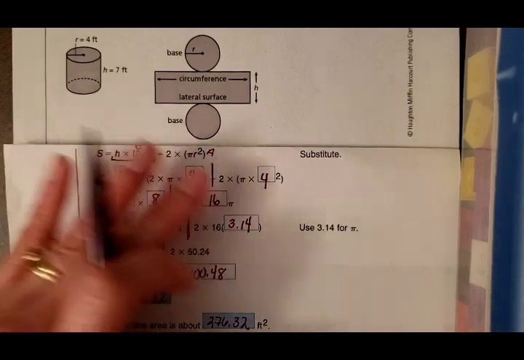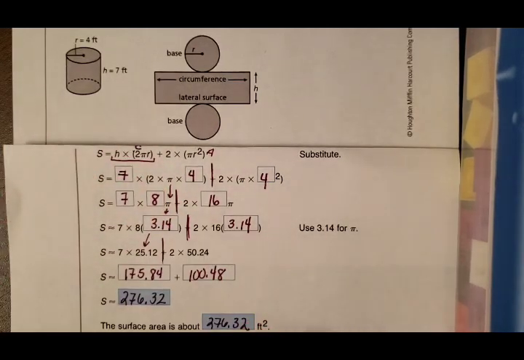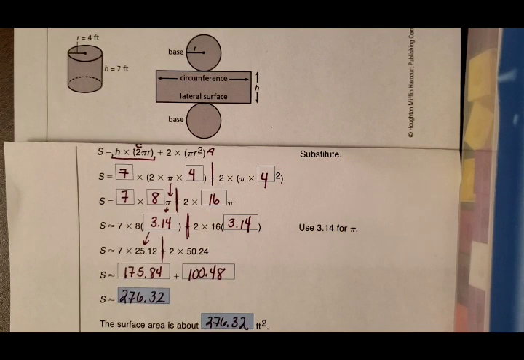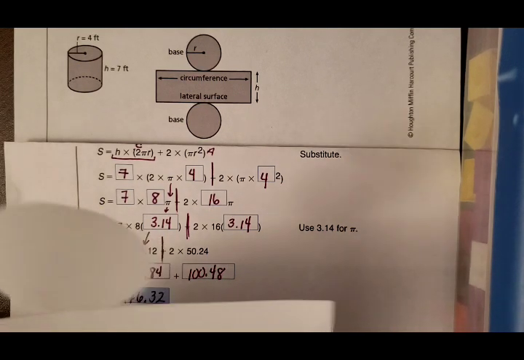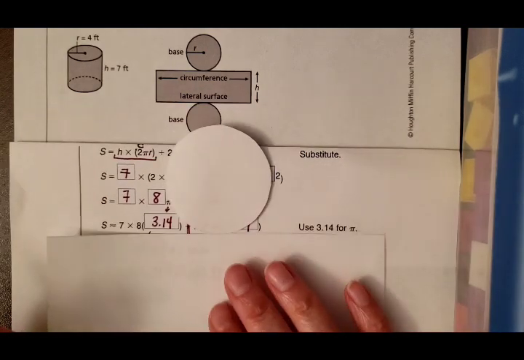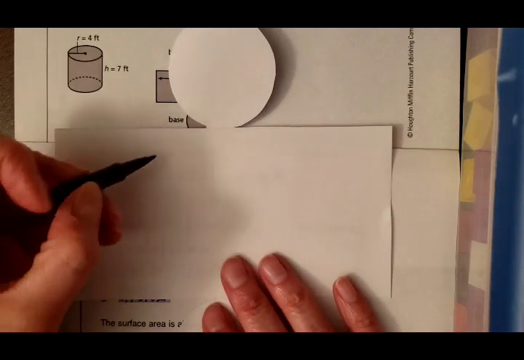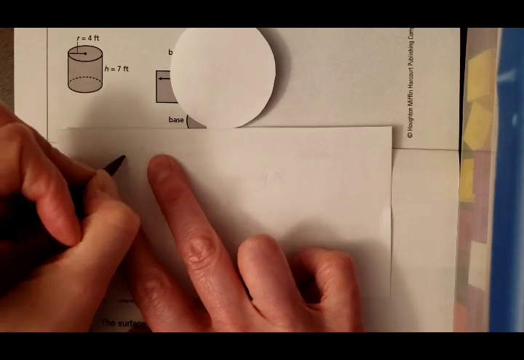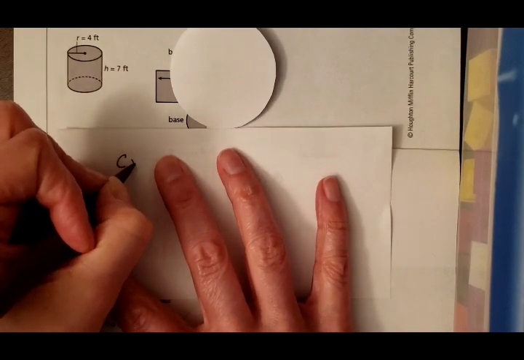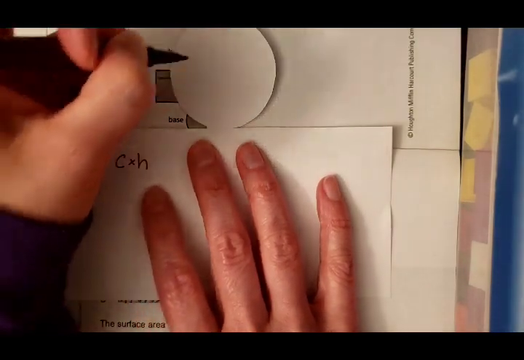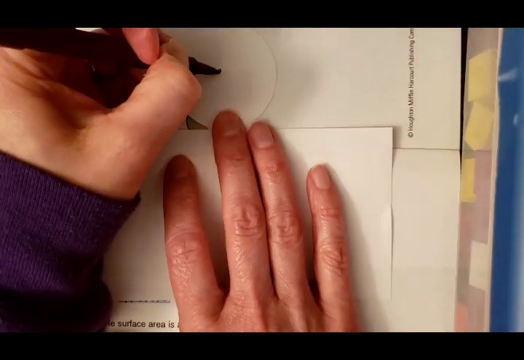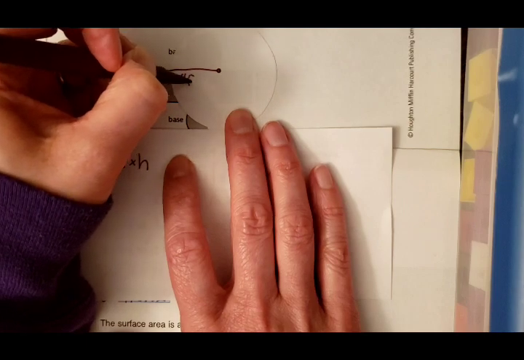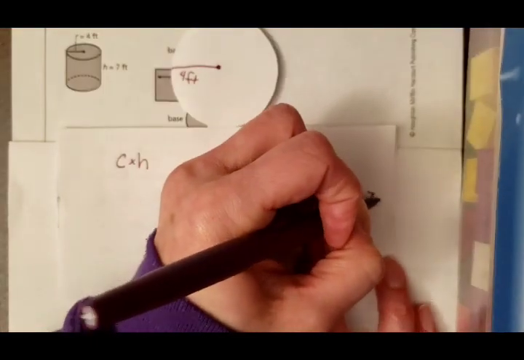Okay, so you see how we broke it up this way in the problem. It's one giant problem. Now if you're saying, I don't like it that way, I want it in pieces, and then I'll just put it all together at the end. Okay, fine. Let's just do that. Let's do it separately. Here's my net drawing. I'm just going to write right here on my net drawing. So here we have our rectangle, which we said it's the circumference times the height. And we knew our radius was 4 feet, and our height here was 7 feet.